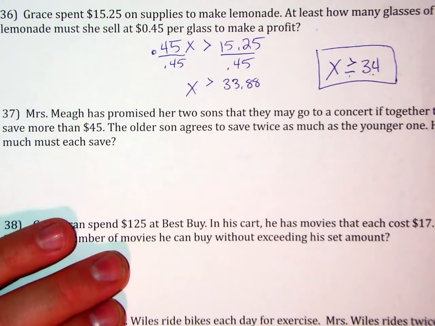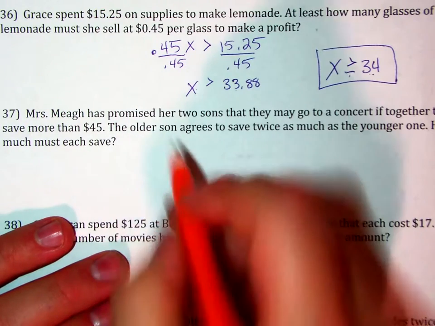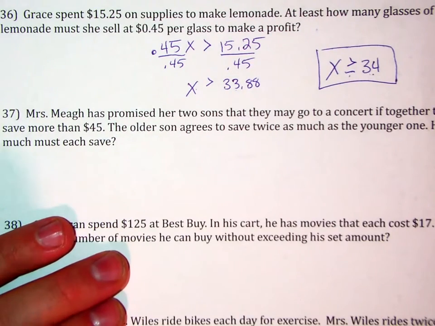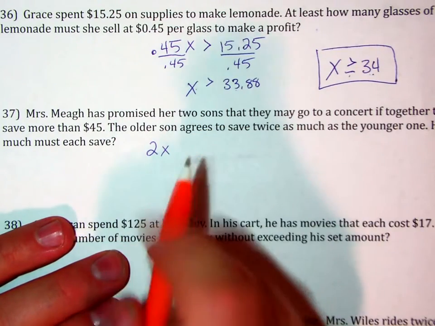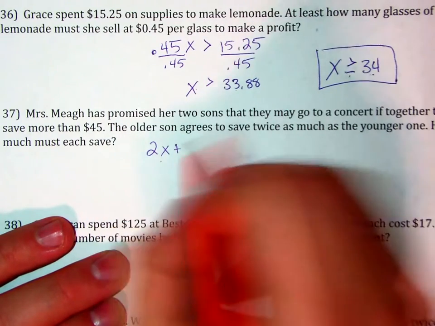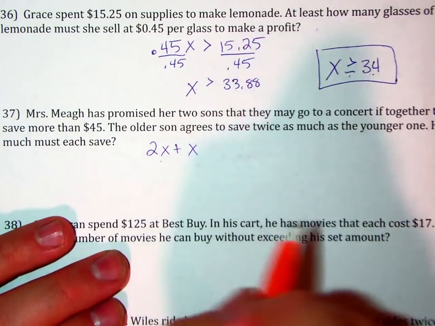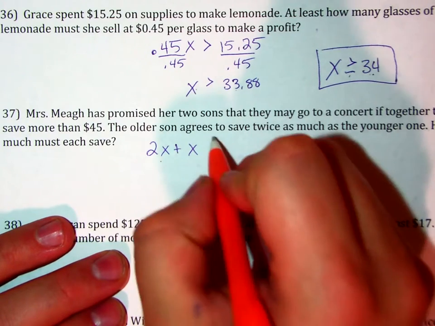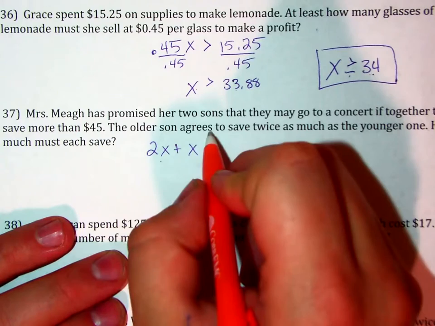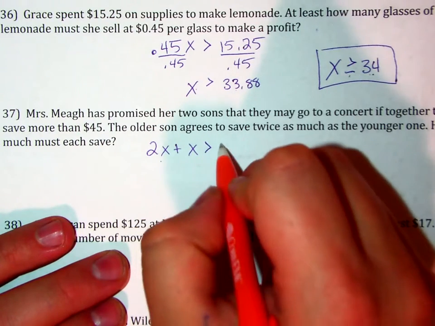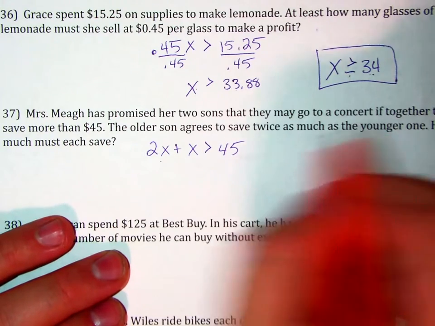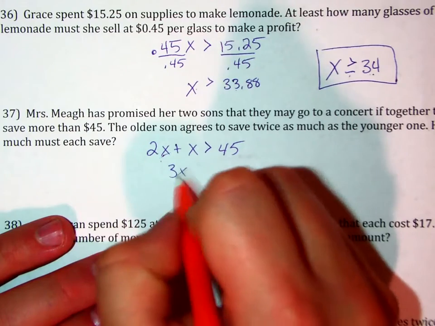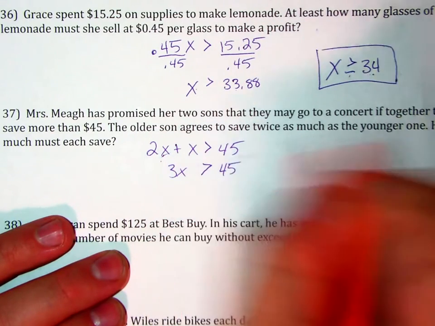Mrs. Meag has promised her two sons that they may go to a concert if they save more than $45. The older son agrees to save twice as much as the younger son. So the older son is represented by twice as much as the younger son, plus the amount the younger son saves is X, because we don't know how much that is yet. And that amount needs to be greater than $45. 2x plus x is 3x. It's got to be greater than $45.